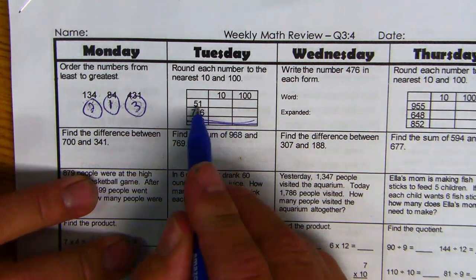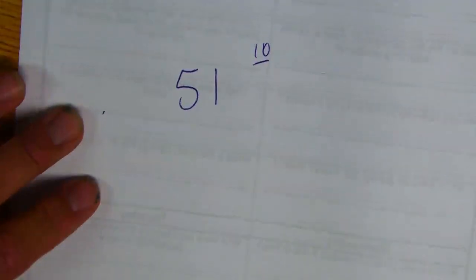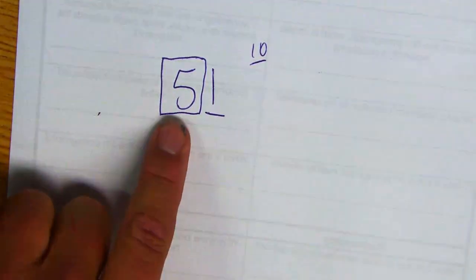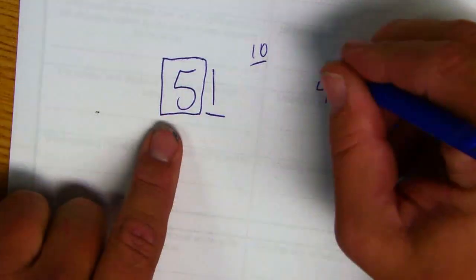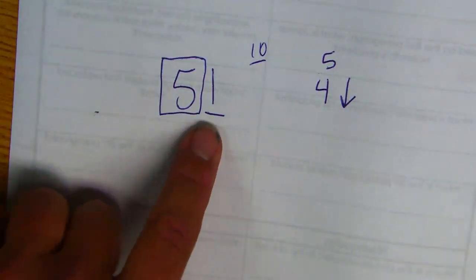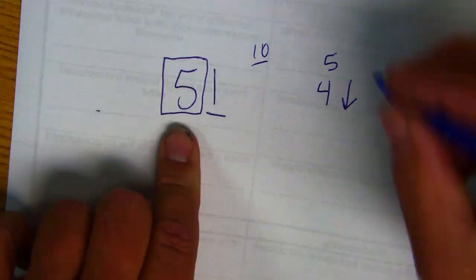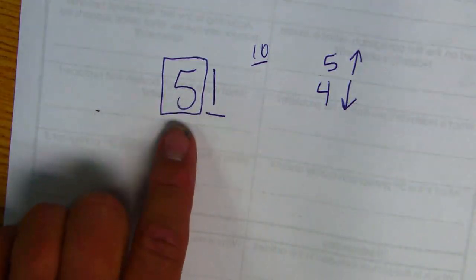We haven't done rounding in a while, so let's look at 51 rounded to the nearest 10. You put a box around the place value that you're rounding to, underline the digit to the right. If the underlined digit is 4 or lower, you round down the boxed digit. If the underlined digit is 5 or higher, you round up the boxed digit.